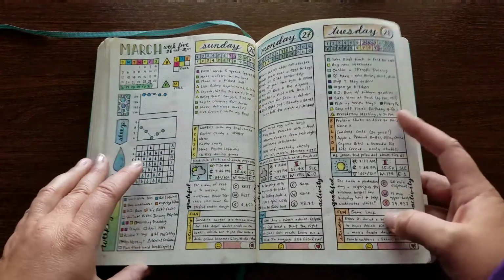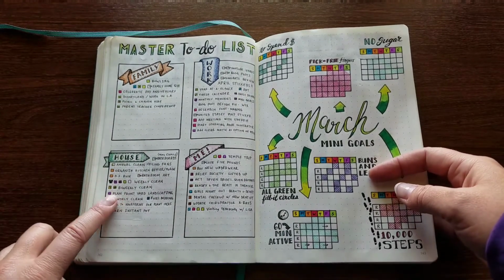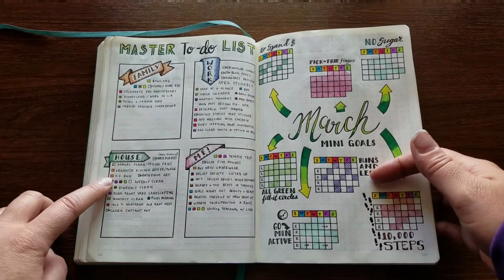And then let me show you what that March one looked like again. Because I fill it in with a corresponding color of the day. So pink is Wednesday, orange is Tuesday.